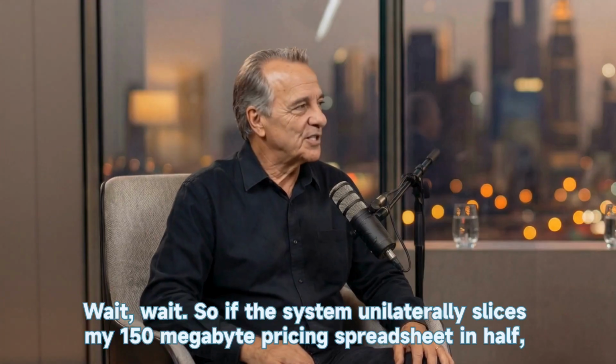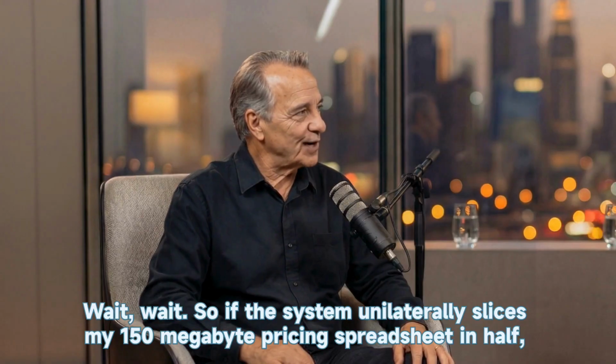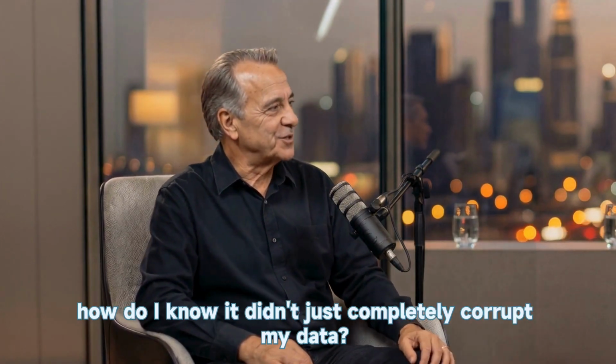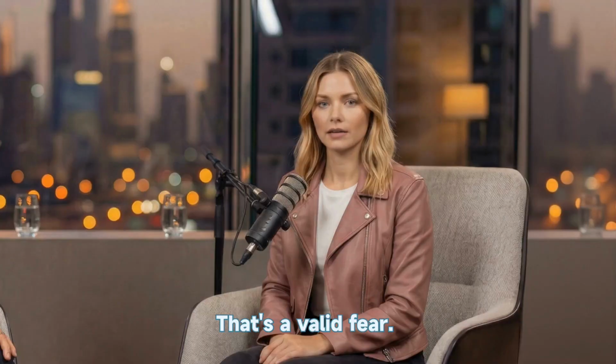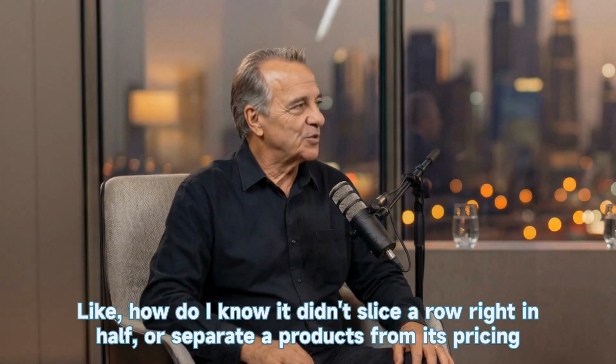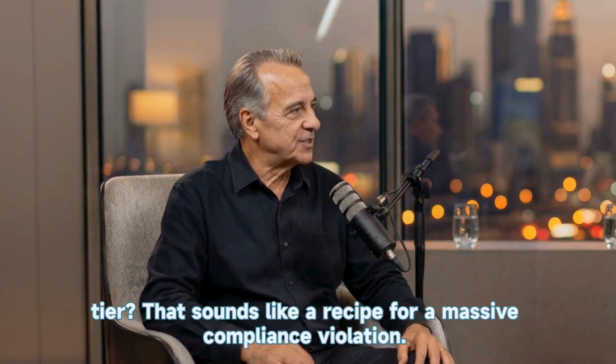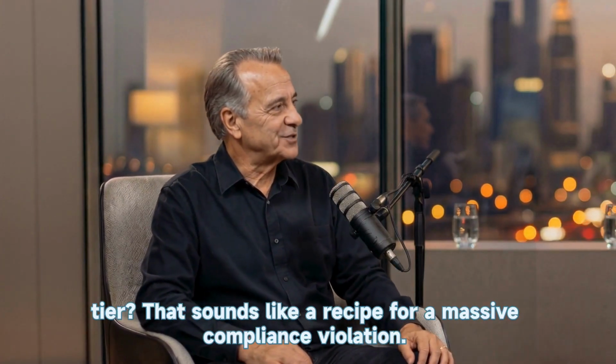Wait. So if the system unilaterally slices my 150 megabyte pricing spreadsheet in half, how do I know it didn't just completely corrupt my data? That's a valid fear. Like, how do I know it didn't slice a row right in half or separate a product from its pricing tier? That sounds like a recipe for a massive compliance violation.